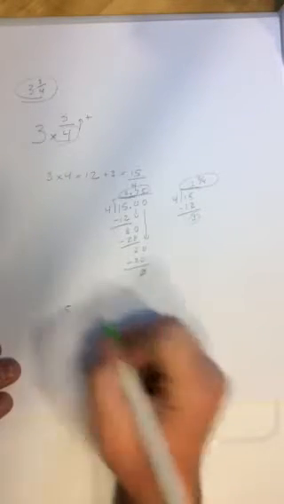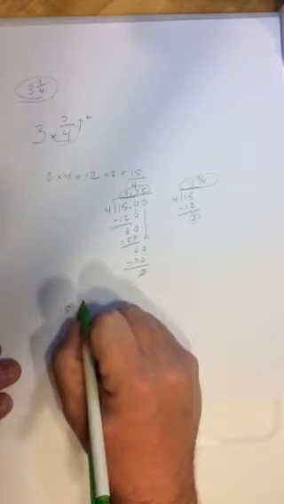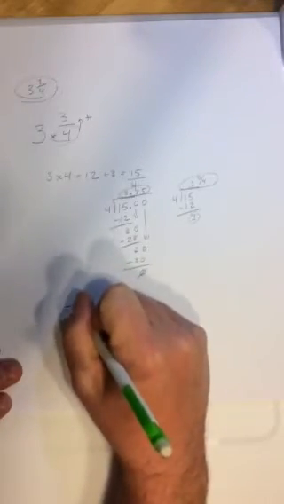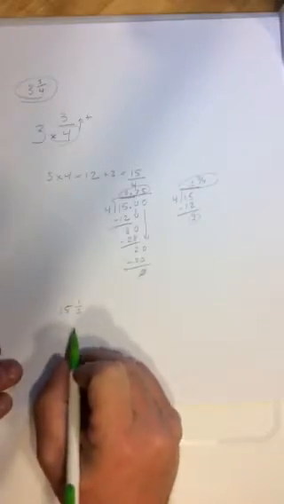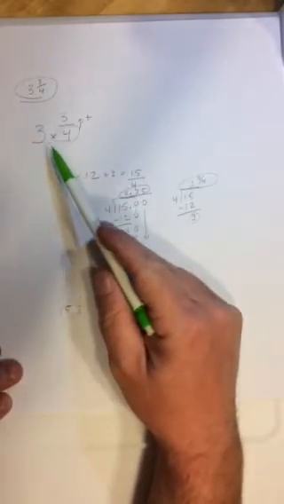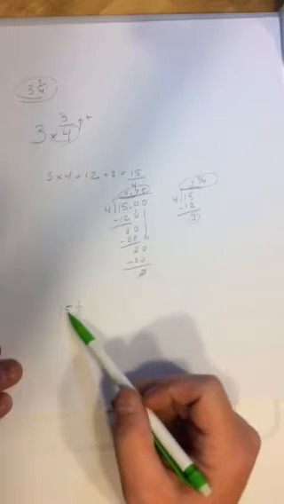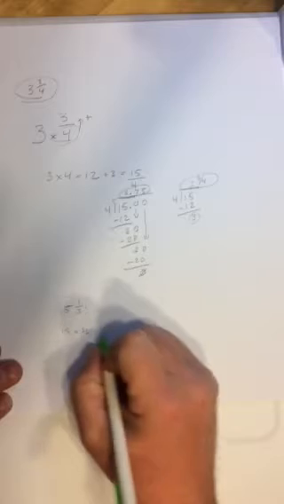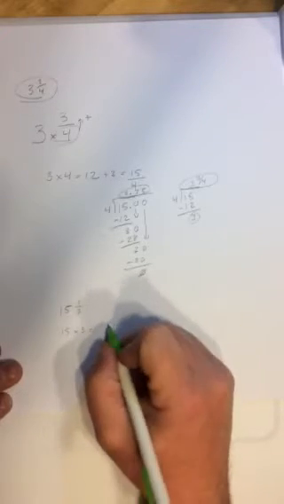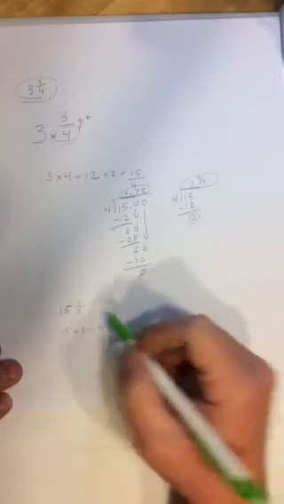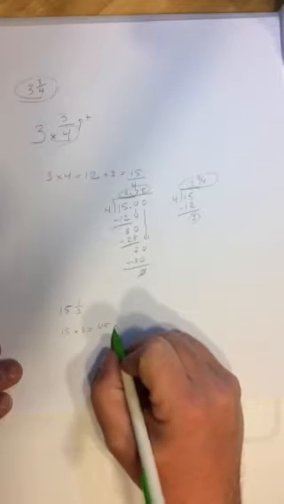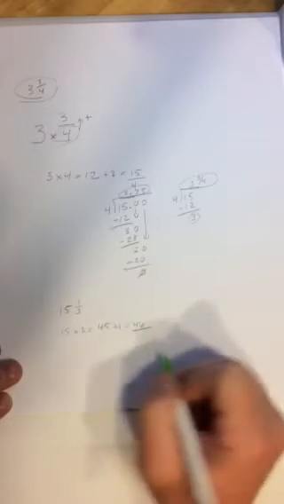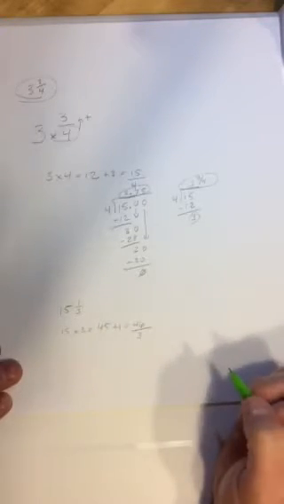So let's try one with 2 digits. I have 15 and 1/3. Again, we're going to come back up and look at what our process is. We're going to multiply our whole number times our denominator. So I have 15 times 3, which is going to equal 45. And then I'm going to add my numerator, so plus 1 is going to be 46. Now, what was my denominator? That's right, it's thirds.